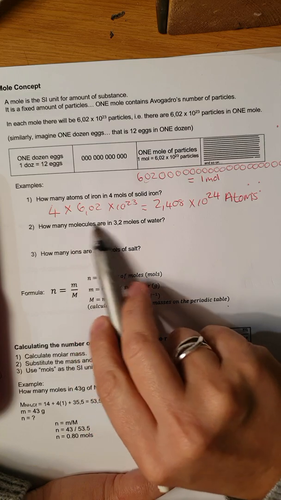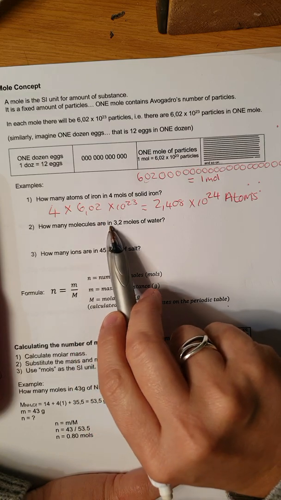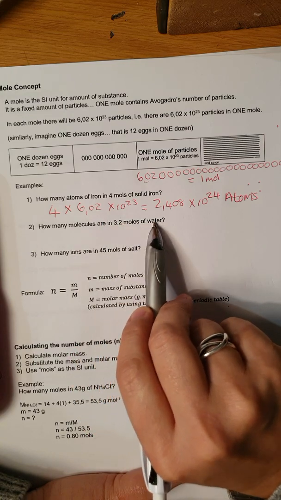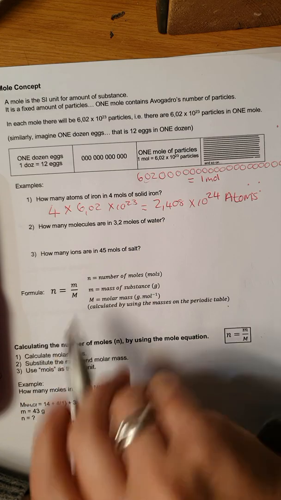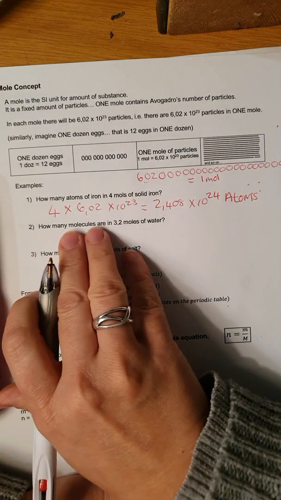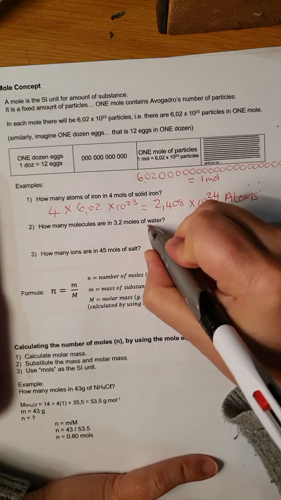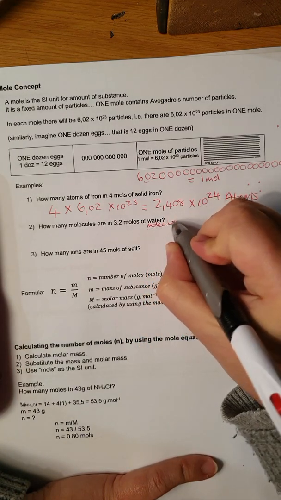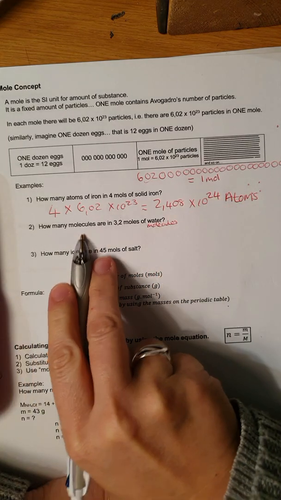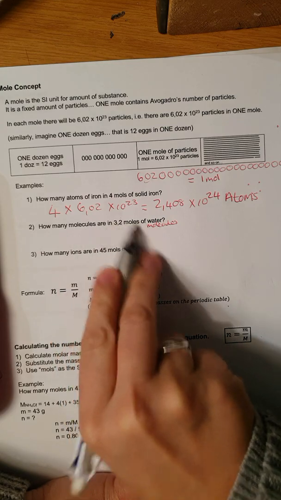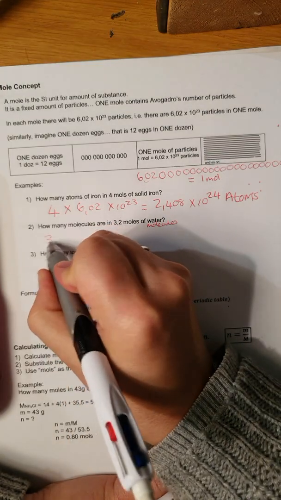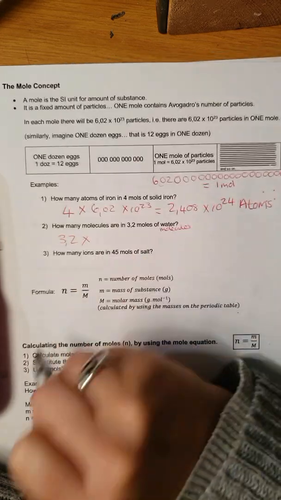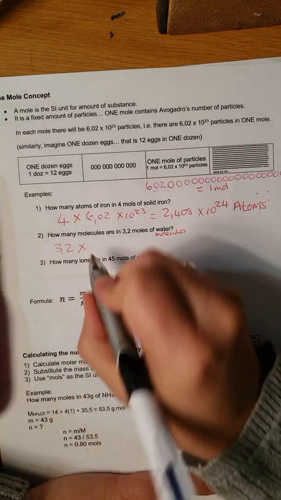How many molecules are in 3.2 moles of water? Again, I'm going to ask about molecules, and water is a molecule. So I've got the number of moles, and just like the dozen, I multiply it by Avogadro's number.